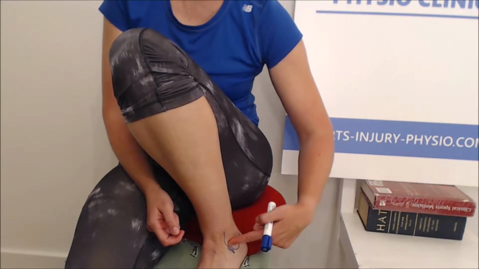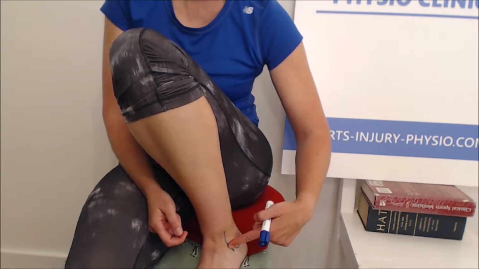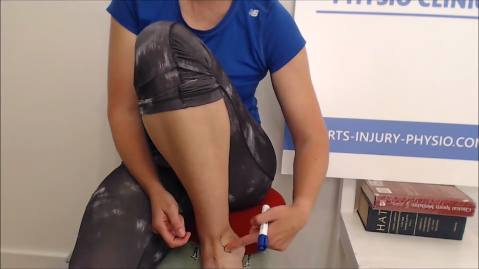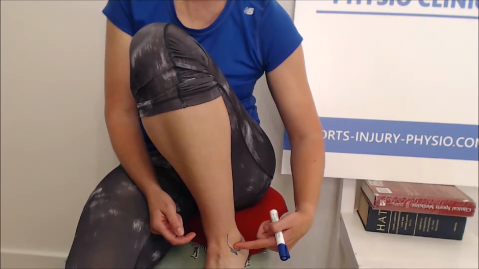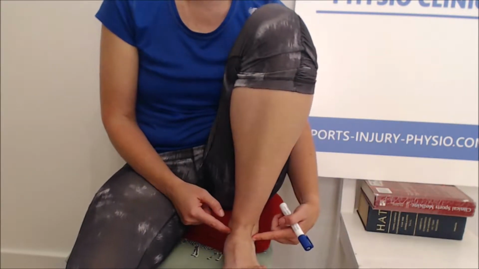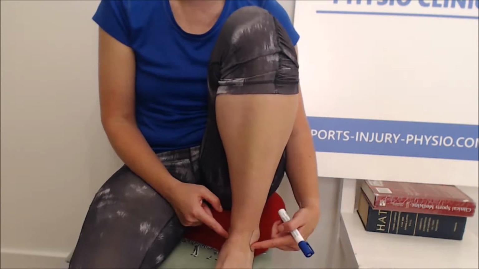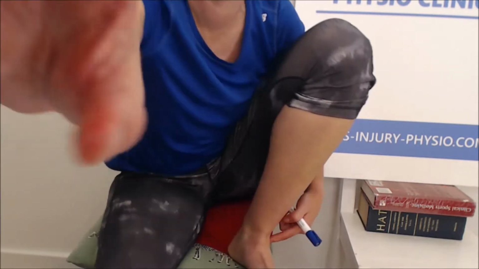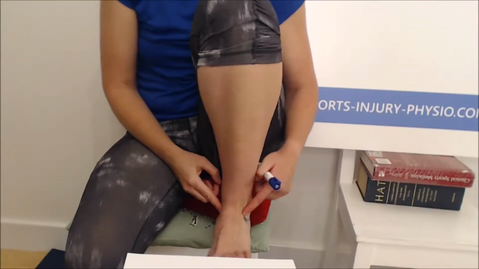So causes of it: it can be caused by an ankle sprain, where you go over on it or you squash it and then afterwards it remains painful. But it's also often caused if your foot rolls too much while you are exercising, because you can see how that's going to put extra strain on your joint.